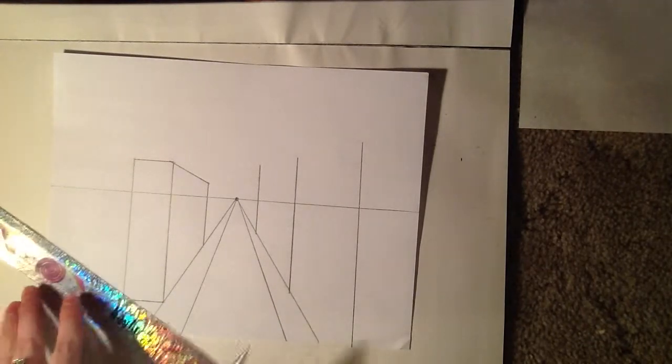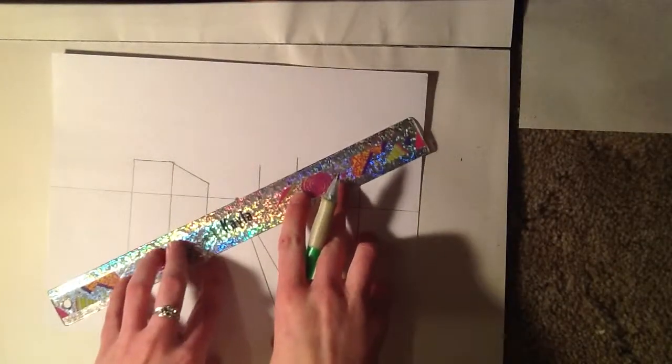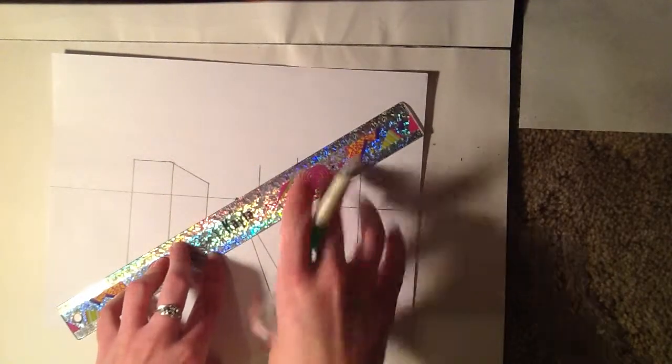So what I'm going to do now is turn these into buildings. So I'm going to pick a place for the height of my building, and for this first one I'm just going to pick right there.